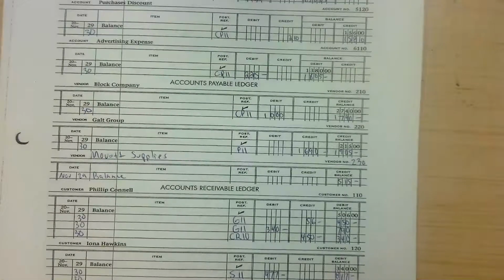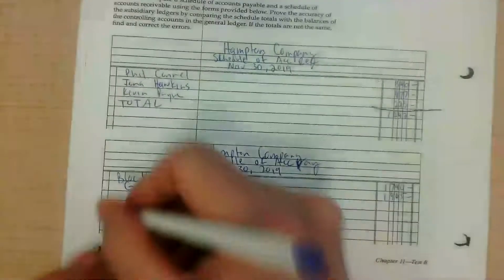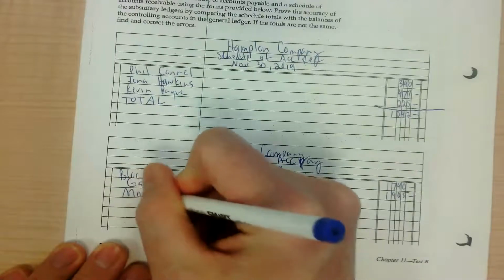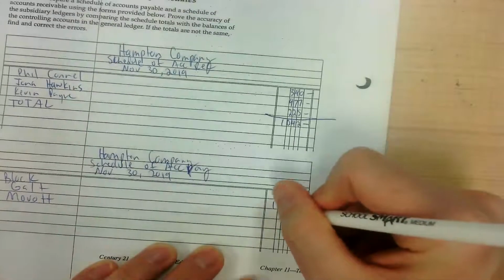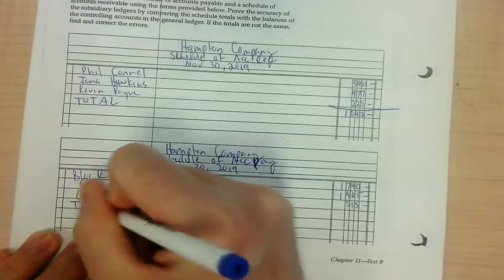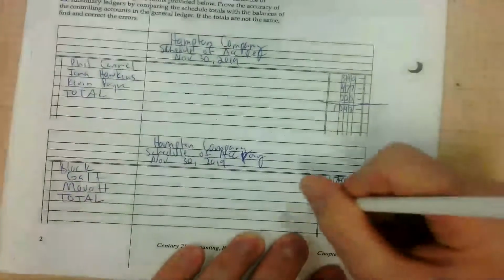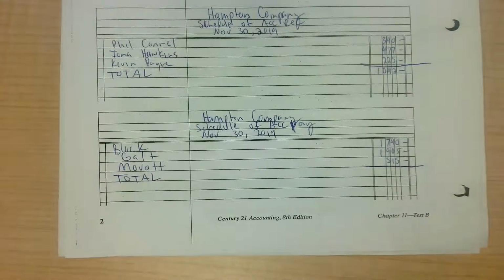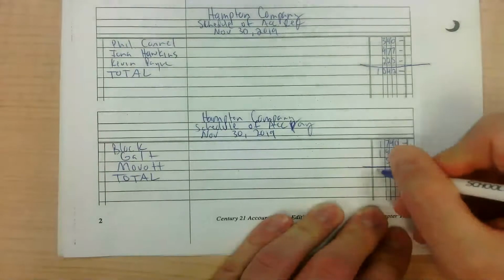And the last one is Movat for 515. Total them up. What's my total here? 4160.